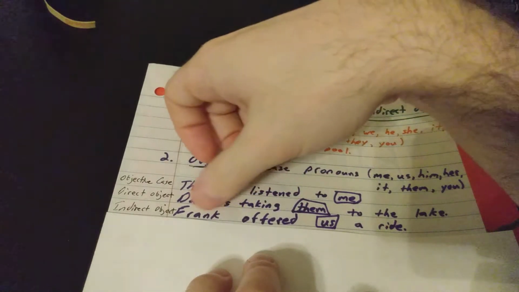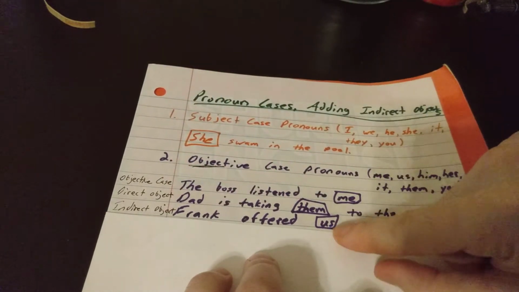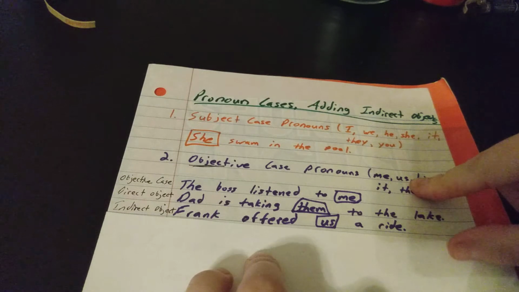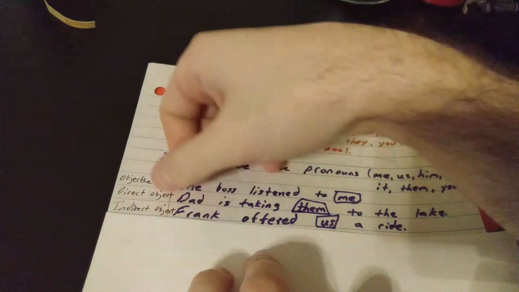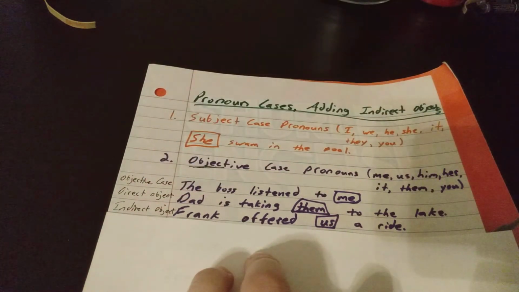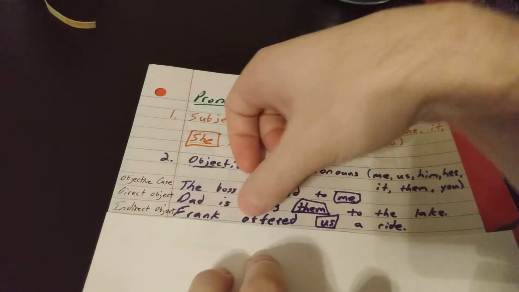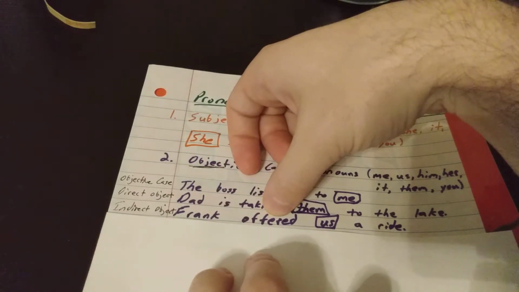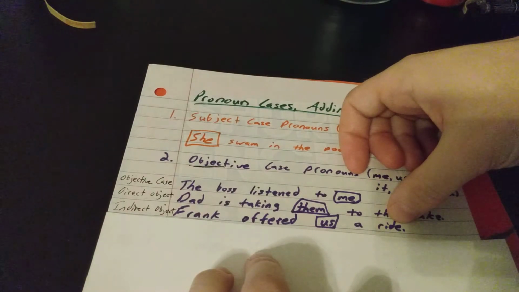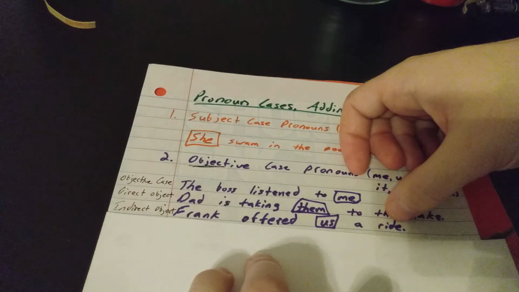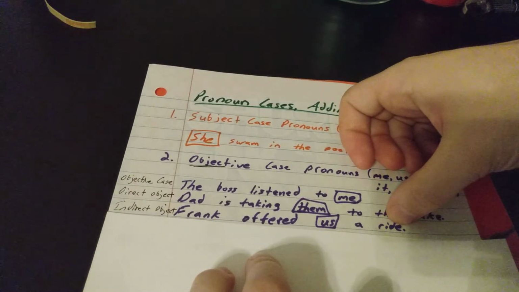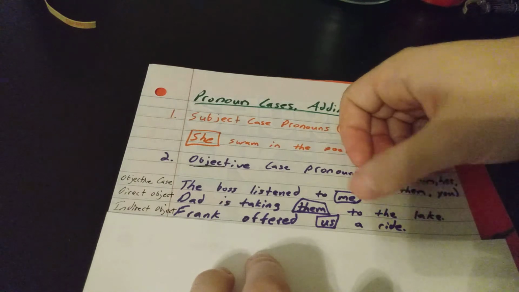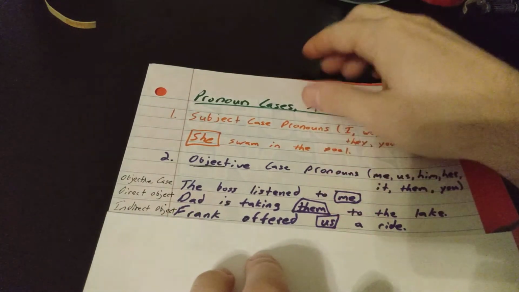Okay. And also, the last one, Frank offered us a ride. You know it's us because, again, that's an example given. But how do you know that? Why is that? Well, it's because us is an indirect object. Okay. So Frank offered. Well, what did Frank offer? Frank offered a ride. Okay. So once we know the direct object, you have to ask yourself, he offered the ride to whom or for whom? The ride to us, and us is the indirect object.